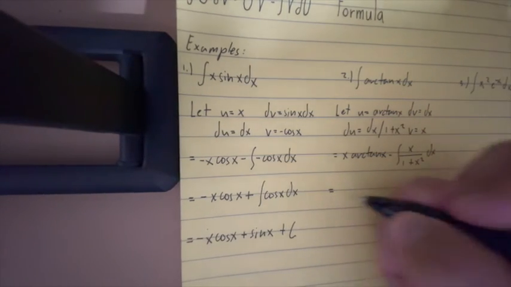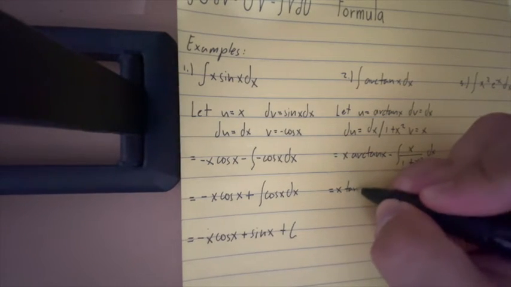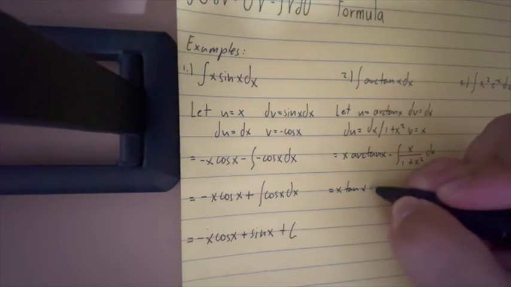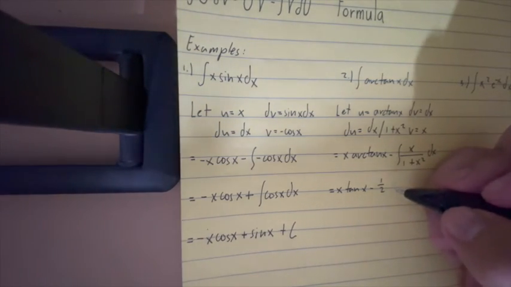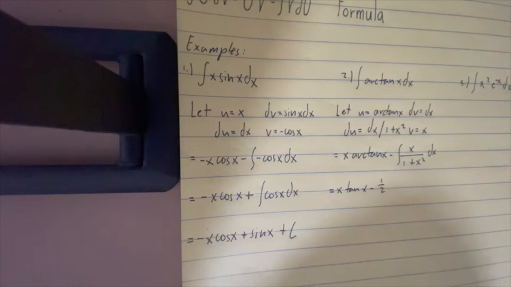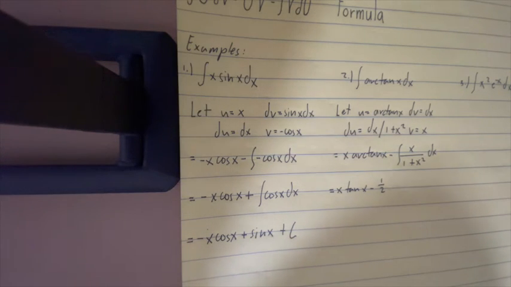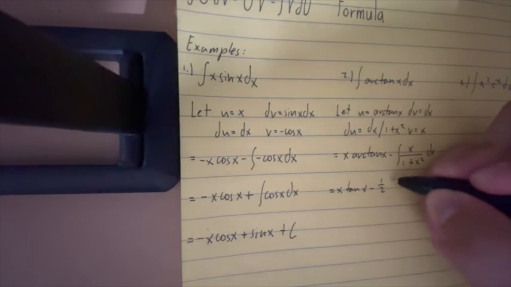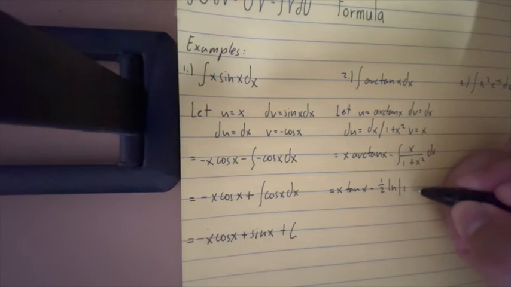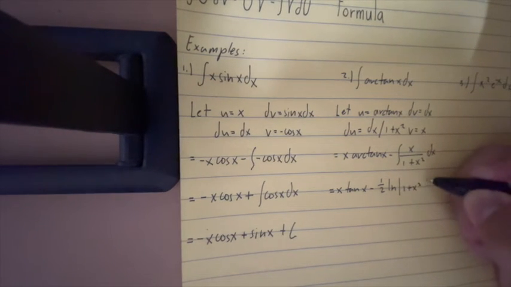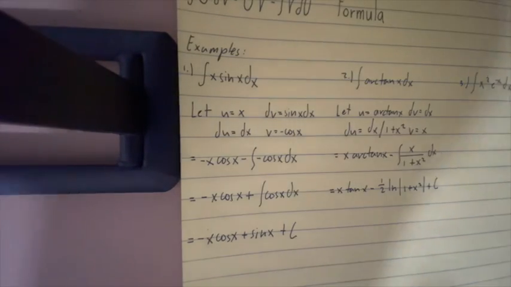By simplifying it, we will have the answer x arctan x minus 1/2 ln of the absolute value of 1 plus x squared plus the constant c.